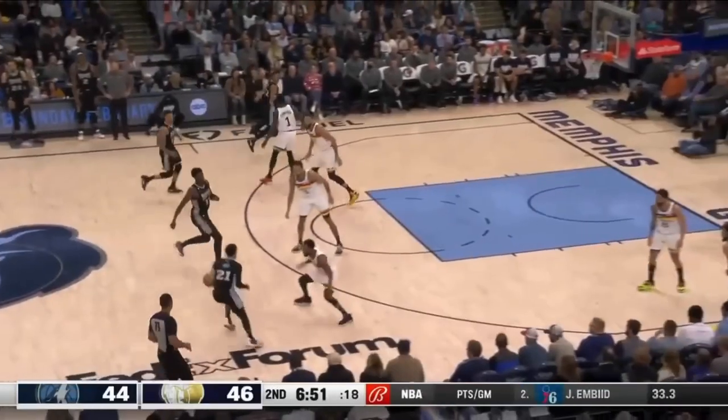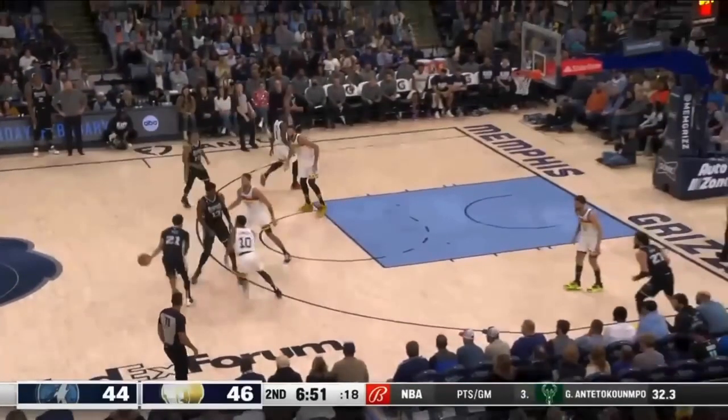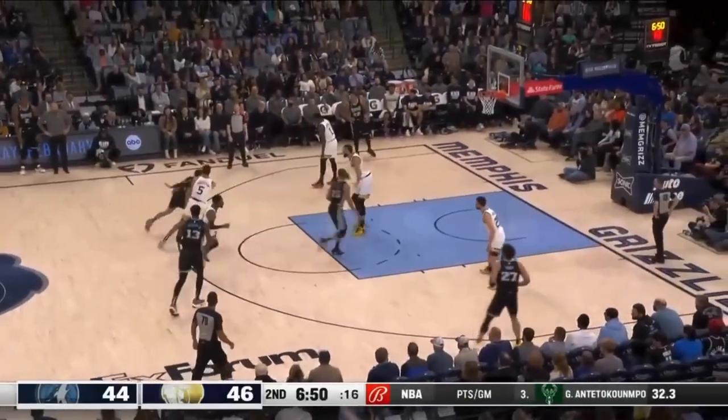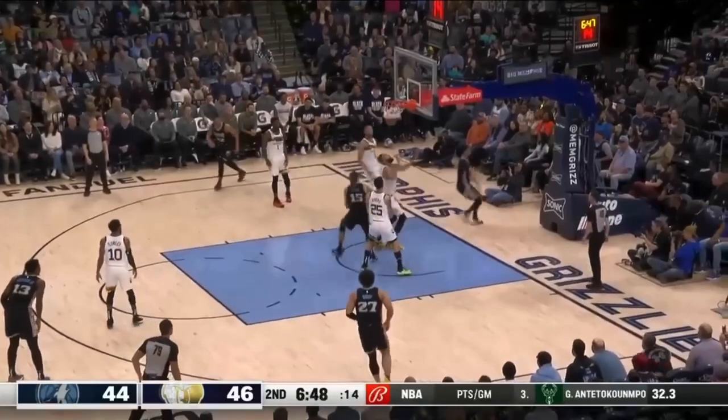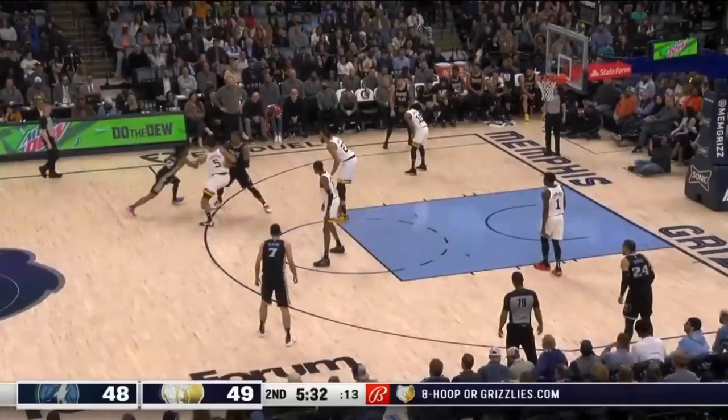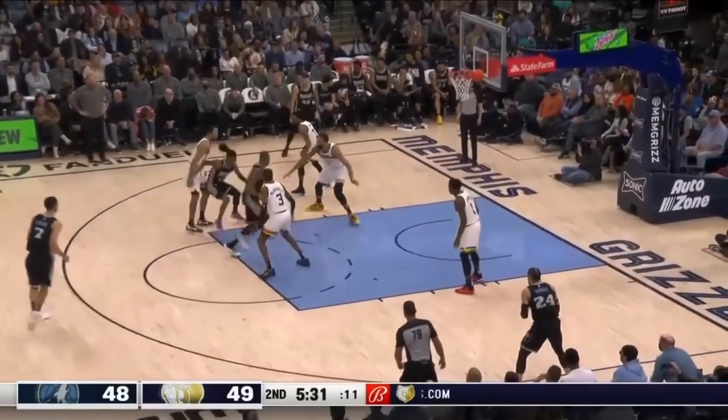This is a terrible, lazy switch by Kyle Anderson. Right now, you got to be level to the screener so that when this player comes off, you're immediately ready to guard. You can't switch like this. Kyle Anderson is not ready to guard. Why in the world am I giving Ja Morant the lane? Up. There's no place for this player to roll to. The backside defender is sitting and waiting. But doesn't matter when you're just giving this to Ja Morant.